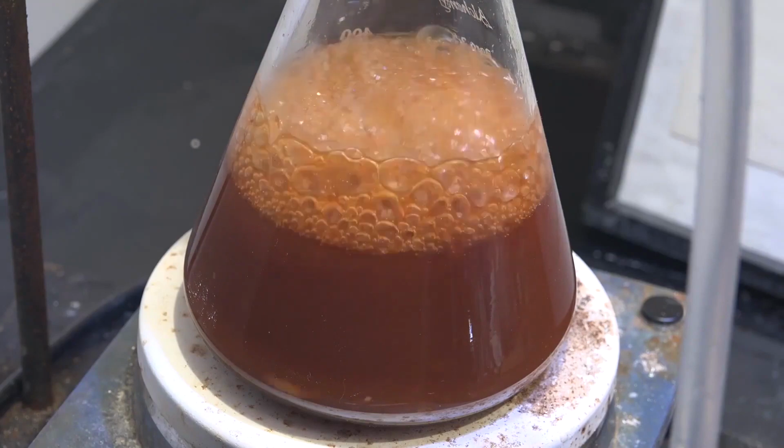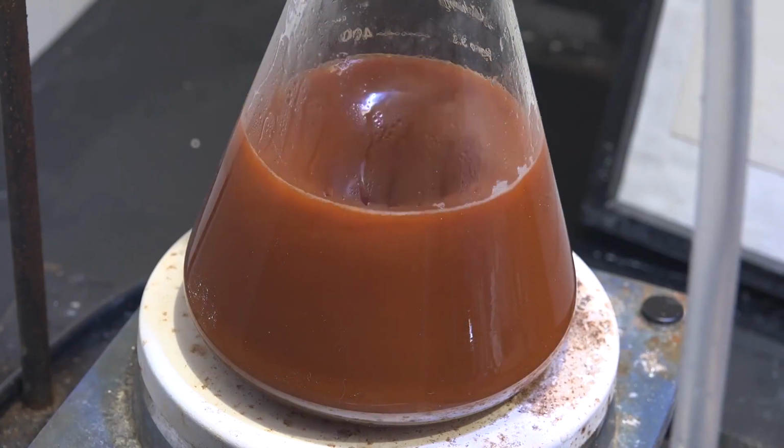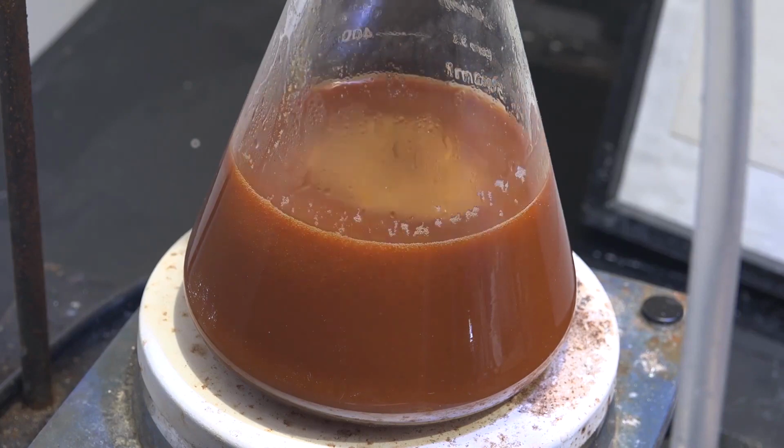Adjust heating and stirring to keep foaming under control, but try to keep it as hot as possible. Anyway, keep heating for 2 to 3 hours. Then turn off the heating and let it cool.